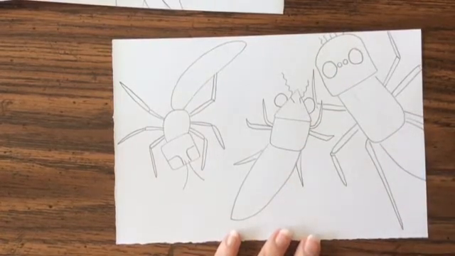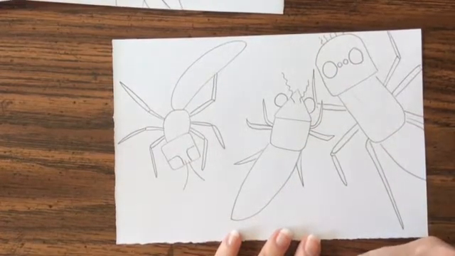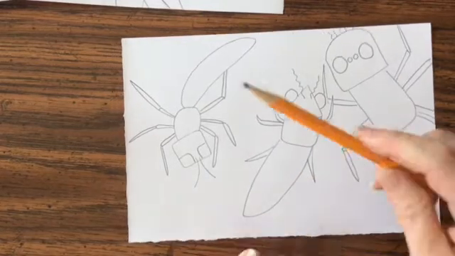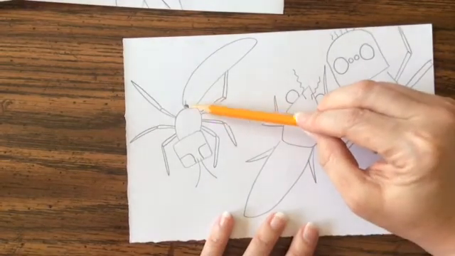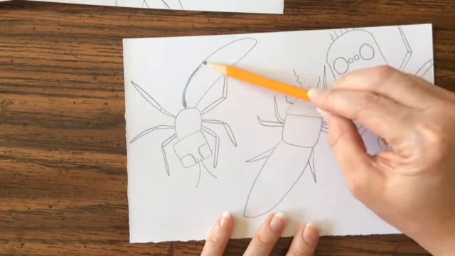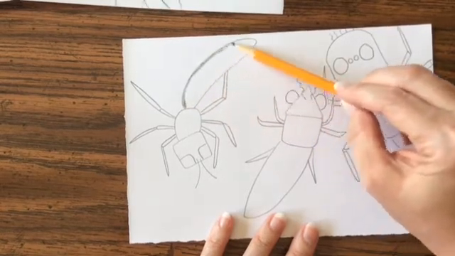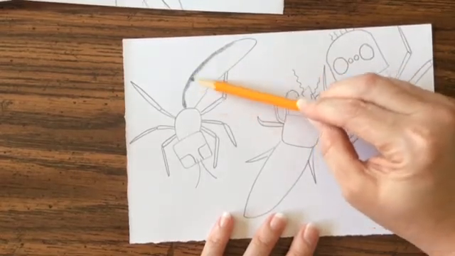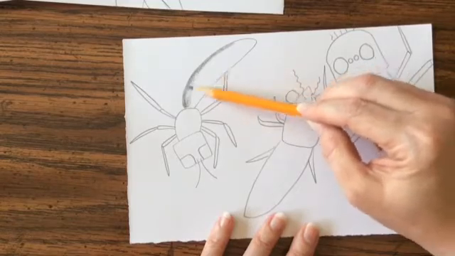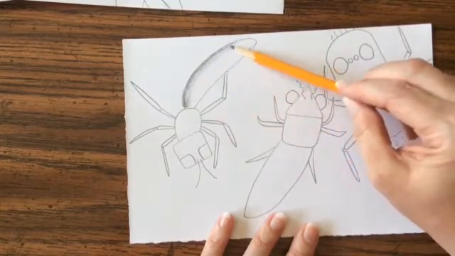I'm going to add something called value. Value is the darkness and lightness of colors. Sometimes you'll hear people call it shading. So I'm going to choose one side of my insect, and I'm going to just add a shadow along the edge of one side. This looks like a banana here. And then I'm going to keep coloring across, but I'm not going to go all the way across.